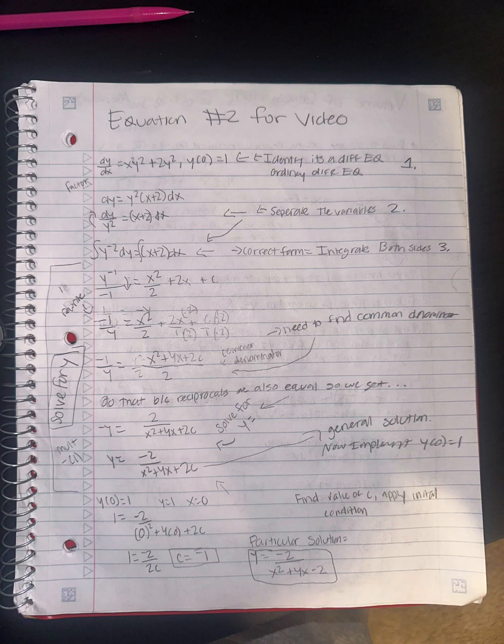As you can see in the step below, I multiplied dx over and factored out the y squared from the problem. So I ended with dy equals y squared times (x plus 2) dx. Now you can see that the y and the x are still not separated, but to separate them, we divide y squared over. So our separable equation is dy over y squared equals (x plus 2) dx. And we can now claim that this is separable and this is the correct form to integrate.